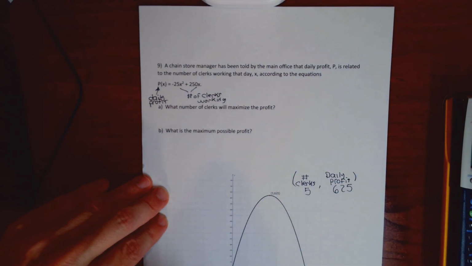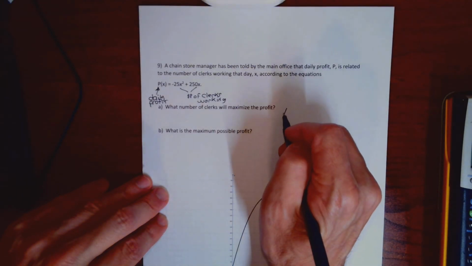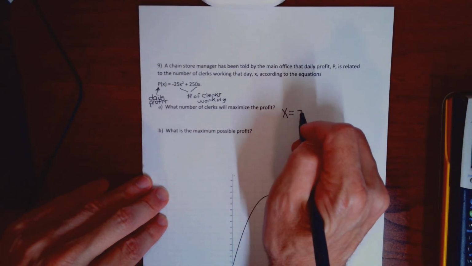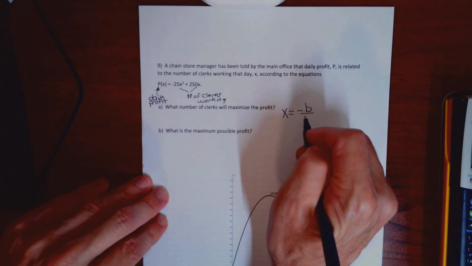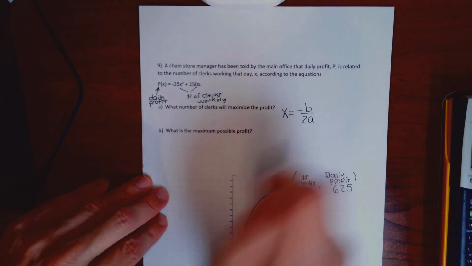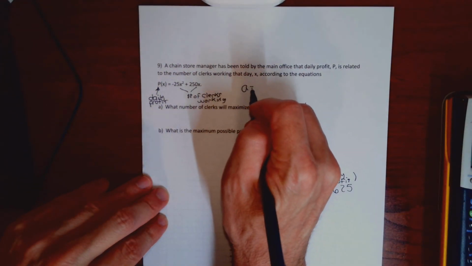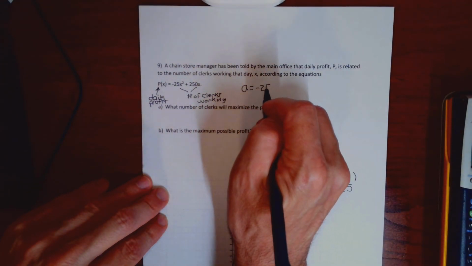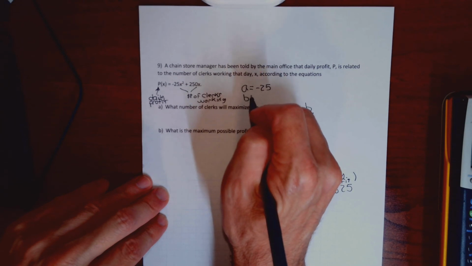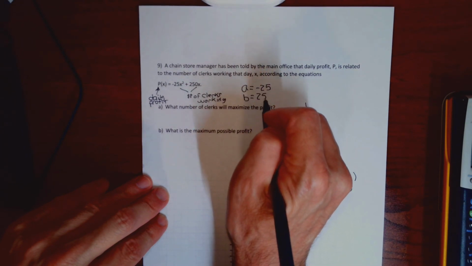I'm going to get this answer just like I did the last 2 parts of question 8. The number of clerks to maximize the profit is the x coordinate of the vertex, and I'm just going to use the negative b over 2a formula to get that, where a is the number in front of the squared term, which is negative 25. B is the number in front of the first power term, which is 250.